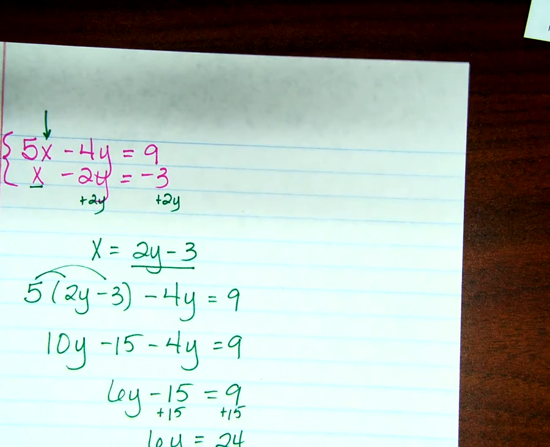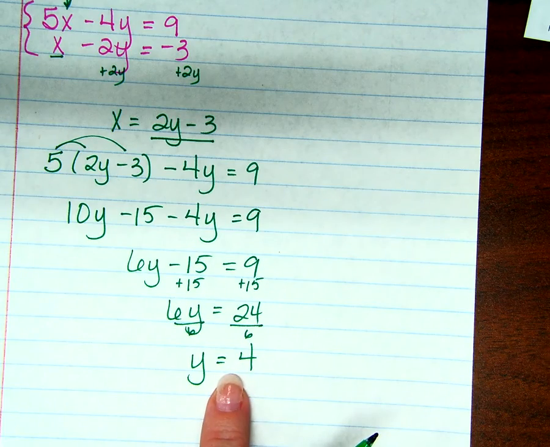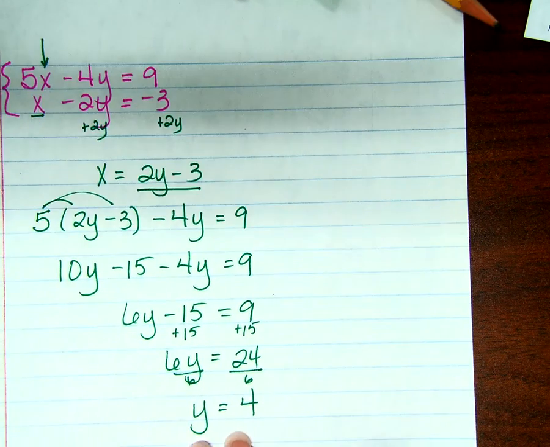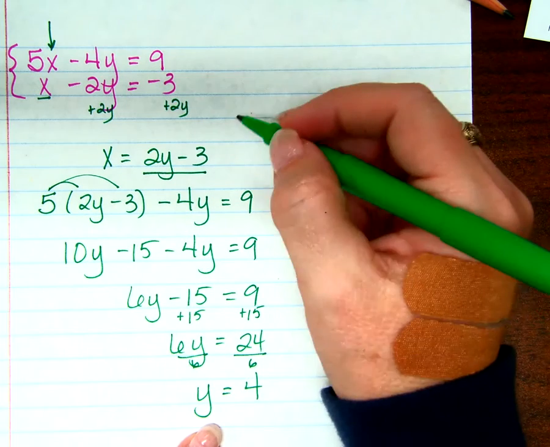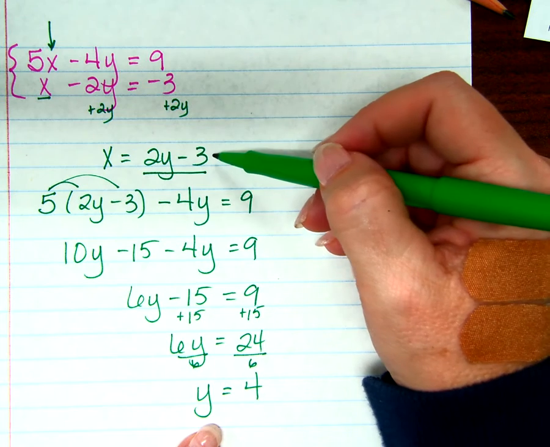Is the point where they cross a y value? It's an x and a y. So I tricked you. Don't let me trick you. What am I going to do with this y? This one right here? I mean, you can. Yeah, I would go right here, right?